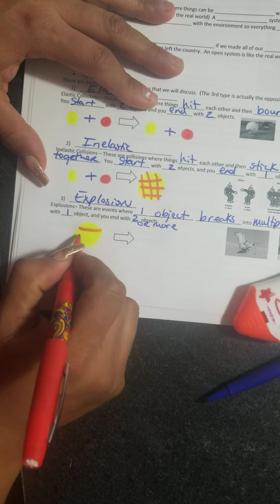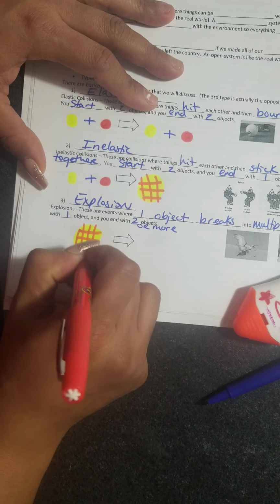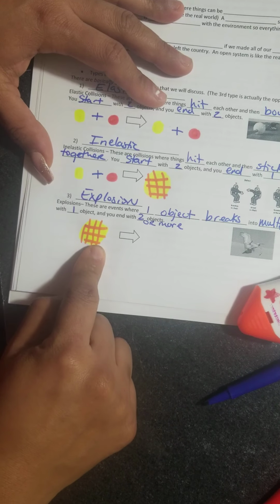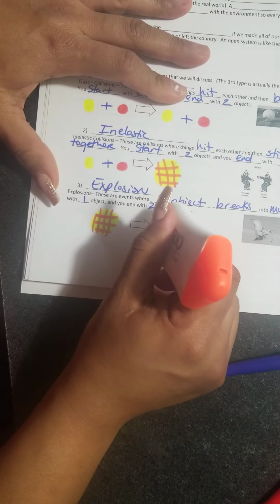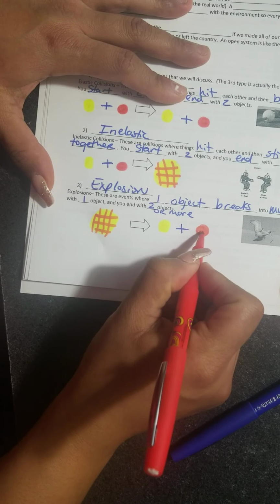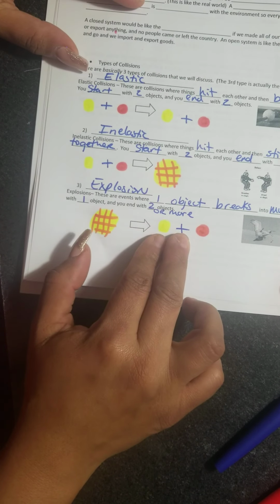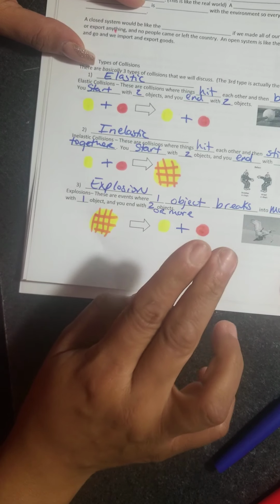And again, I'm going to make it a little bit bigger than the ending. So I start off with one object, it explodes, and I end up with two objects. Object number 1 and object number 2. Okay? The amount of mass I have before needs to equal the amount of mass I have afterwards. The amount of momentum I have before must equal the amount of momentum I have afterwards.